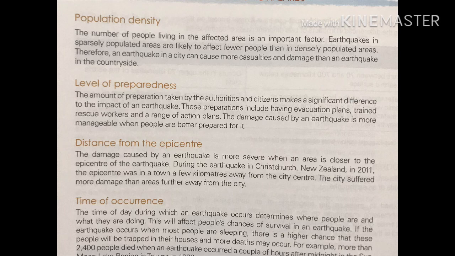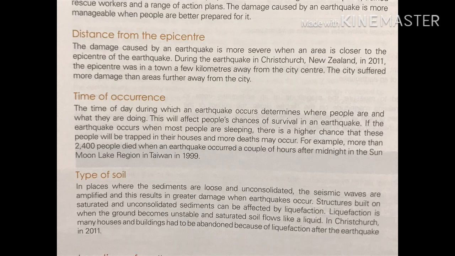Seismic waves reduce in intensity the further they are from the focus or epicenter. If you have a larger distance between yourself and the epicenter, the likelihood of you surviving or suffering less damage is going to be a lot greater.